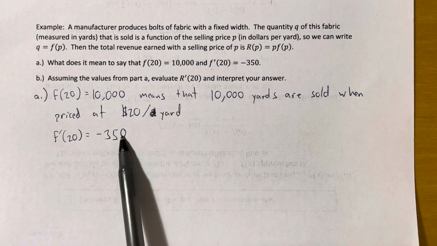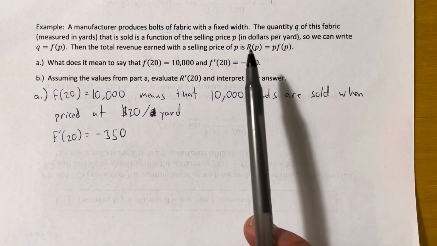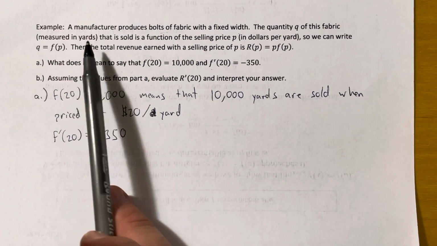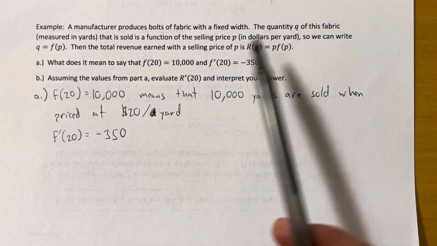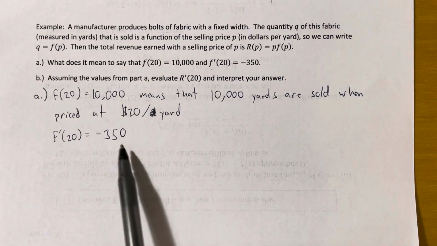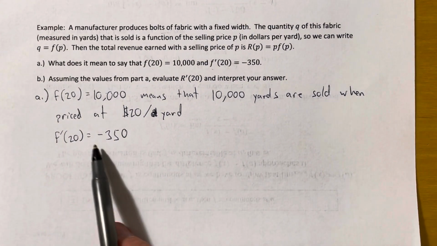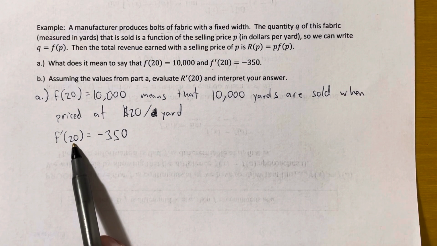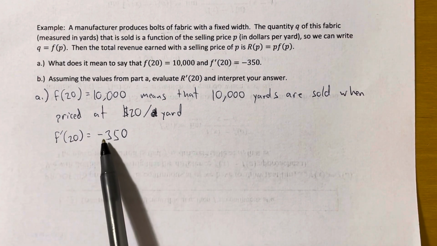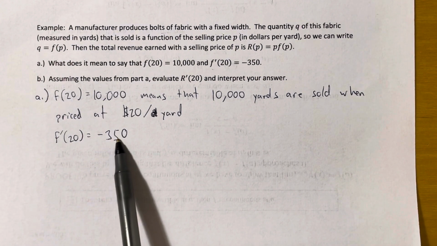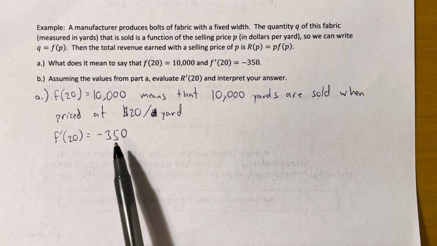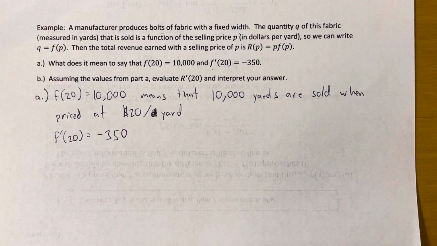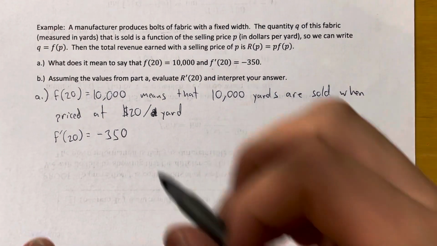So the units here would be quantity of fabric sold, yards sold, per dollar per yard. That's how we would interpret that rate. So what this means, though, is if we price this fabric at $20 per yard, the negative rate of change that we're getting out of this indicates that our sales are dropping as this price changes. So what does this mean?